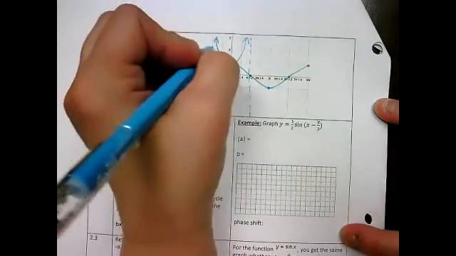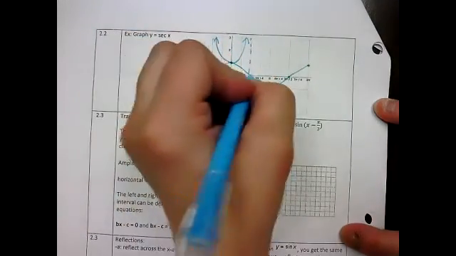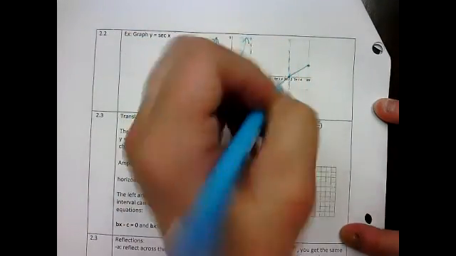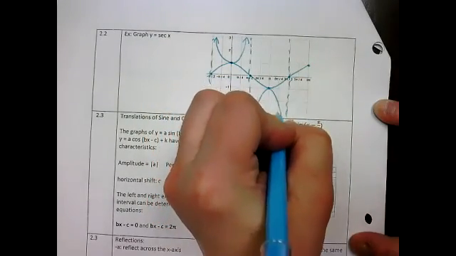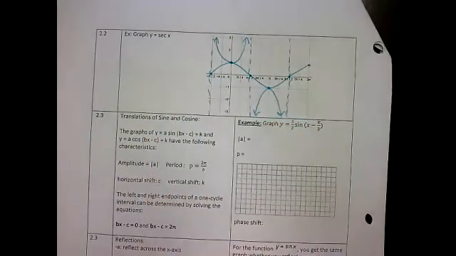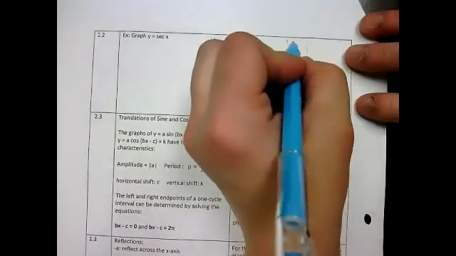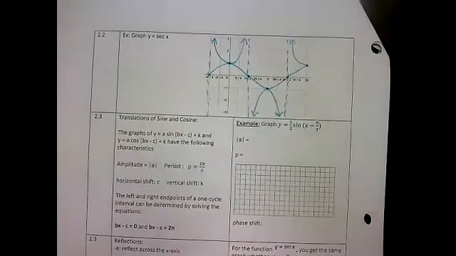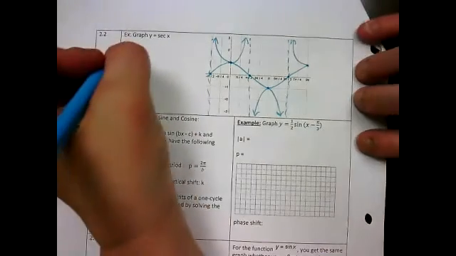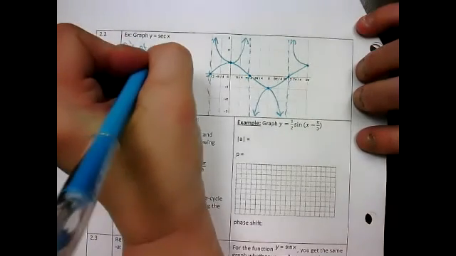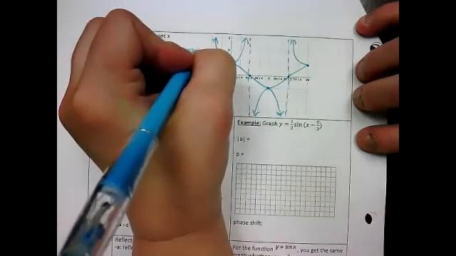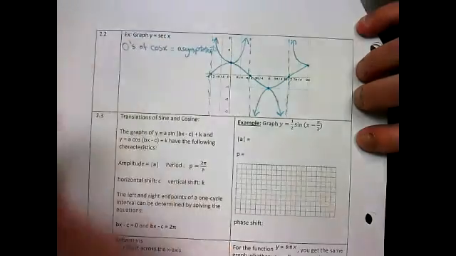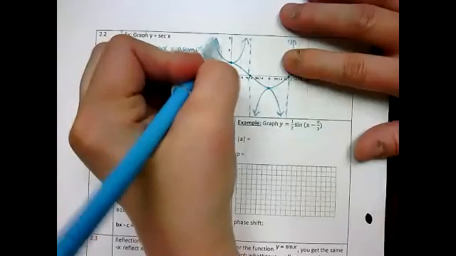And pi over 2, everywhere our cosine curve touches 0 is where the asymptotes for our secant curve are going to be. So the zeros of the cosine are the asymptotes. Oh, I put an extra t at the end.